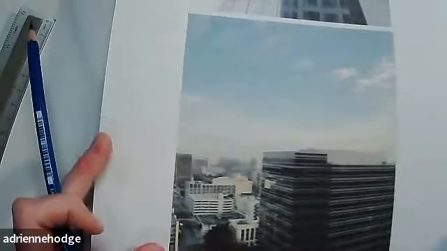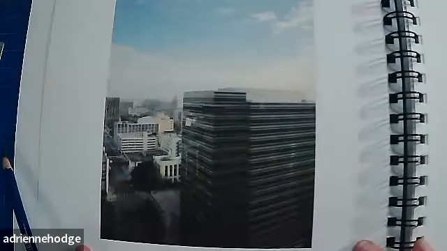Okay, so let's look at this image and let's find our horizon line first. Who can just tell me by looking at this photograph where the horizon line is?